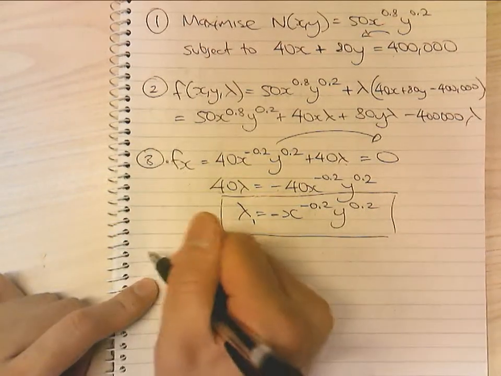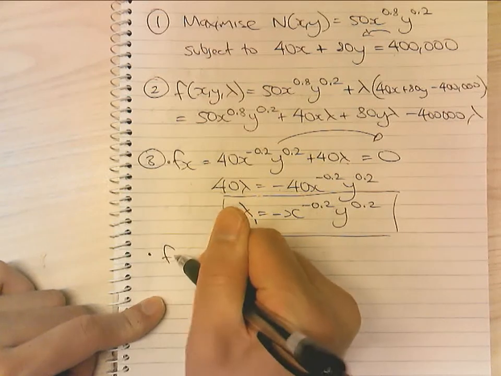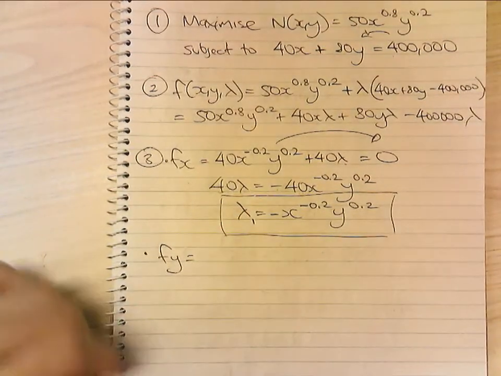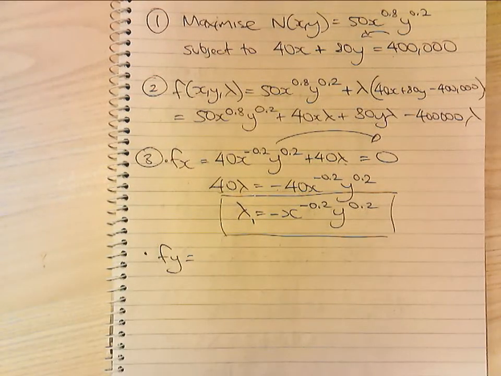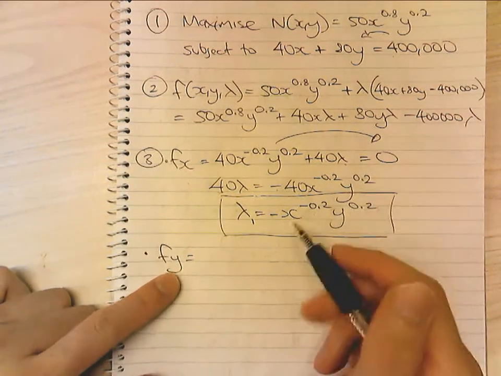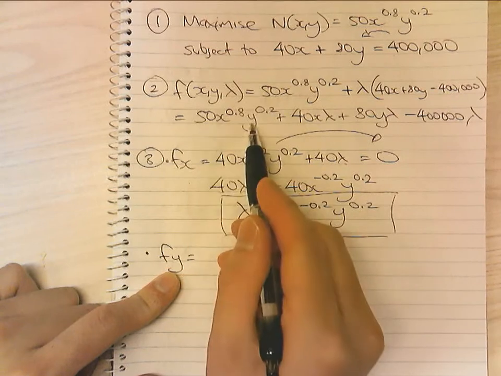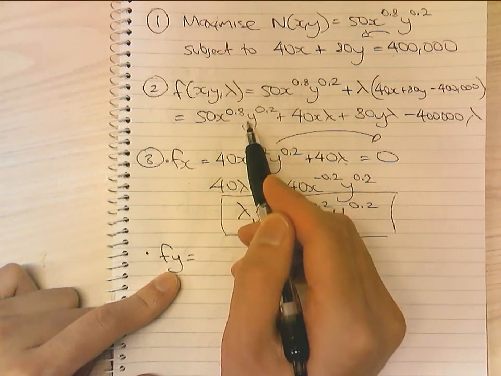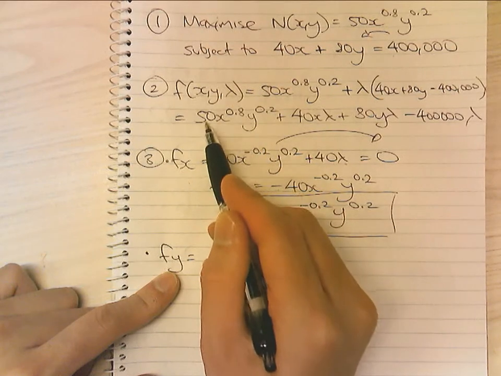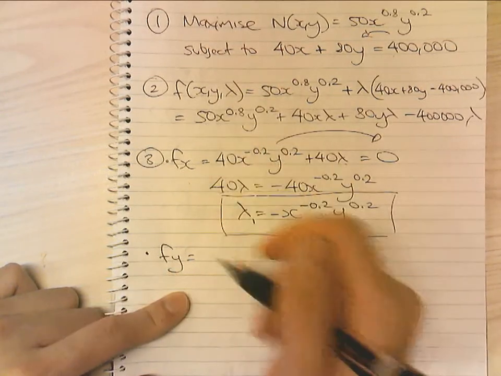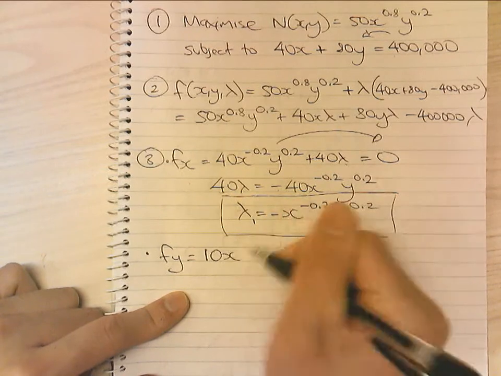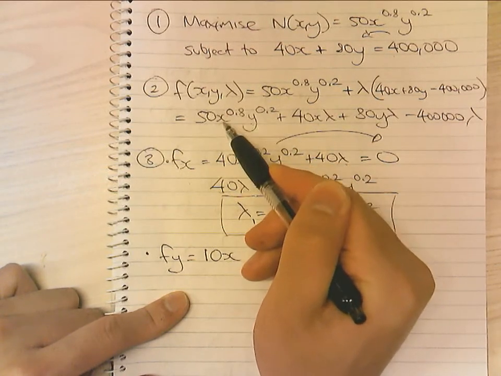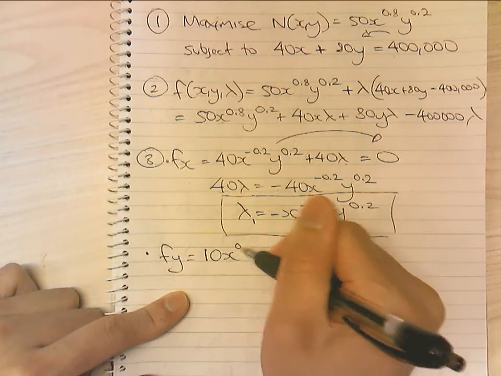In the meantime, let's solve for the partial derivative with respect to y. Okay, partial derivative with respect to y. So now we're focusing on this y. There's a y here, so let's do it per normal. 0.2 we're going to bring to the front, but I'm not just going to bring it in front of y, I'm going to bring it in front of 50. So 0.2 times 50 is just 10, and x to the power 0.8 you just treat like a number. And like any other number, it comes along for the ride.